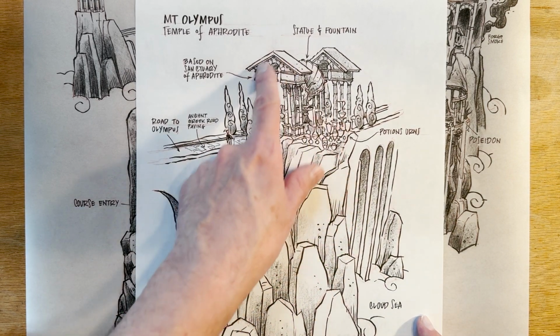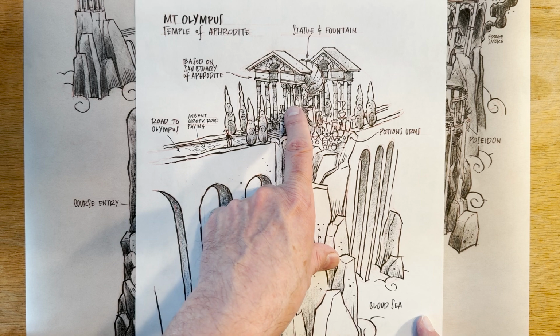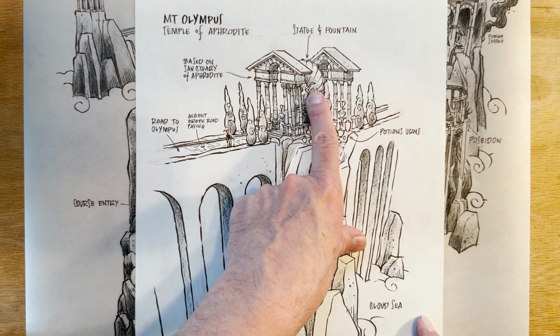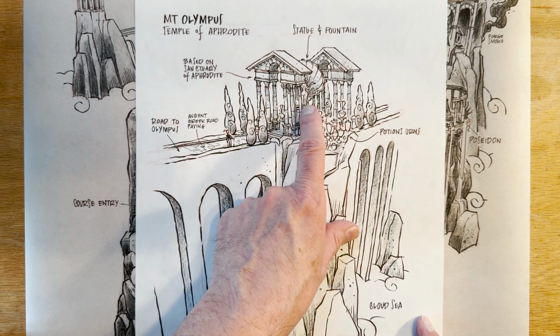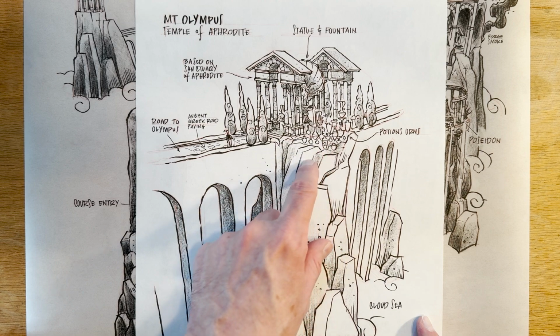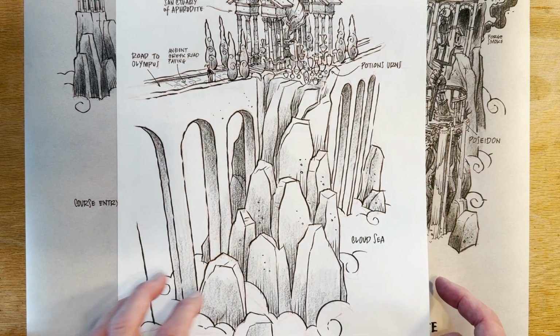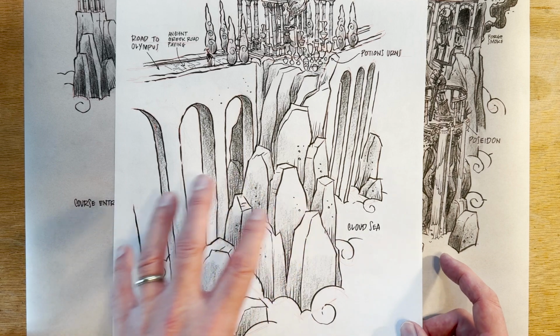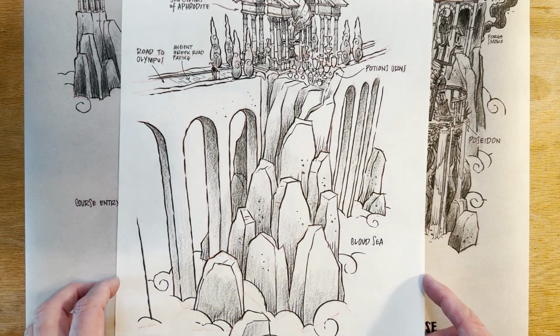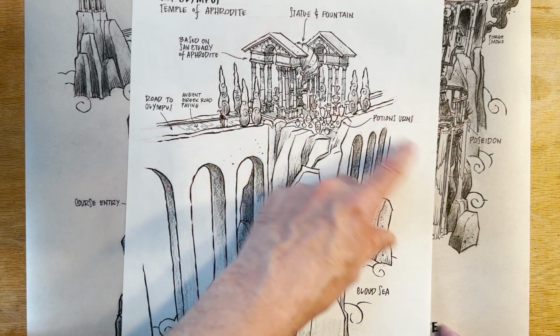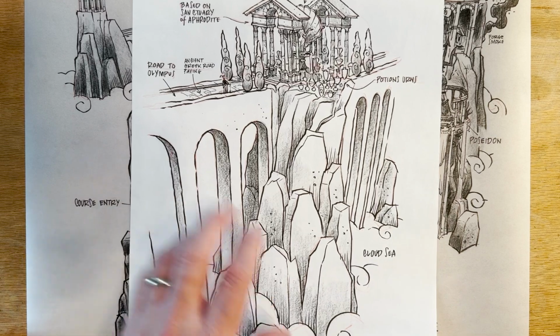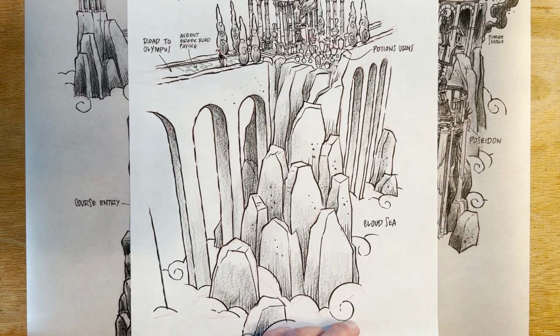So this is based upon the sanctuary to Aphrodite, but the sculpture inside of it is definitely our own interpretation, as well as all these potion bottles that are lying around the base. Each temple juts out of a roiling sea of clouds. So you're up above the cloud layer and you're moving along this causeway from temple to temple as you make your way up to the top of Mount Olympus.